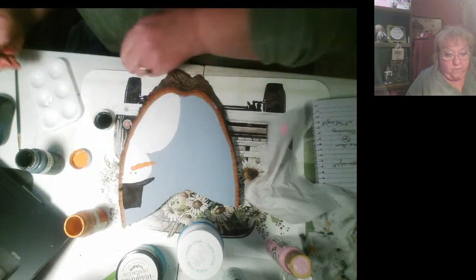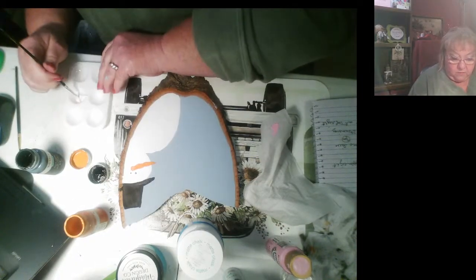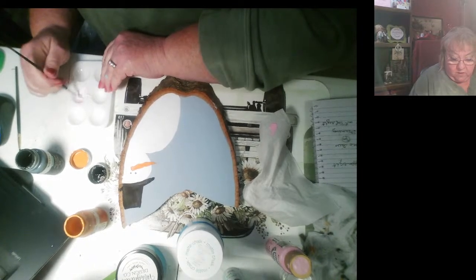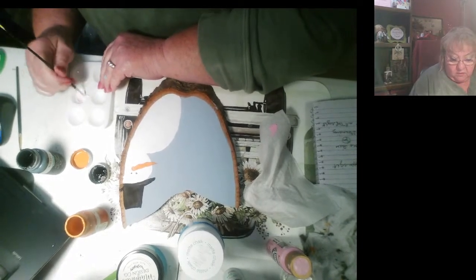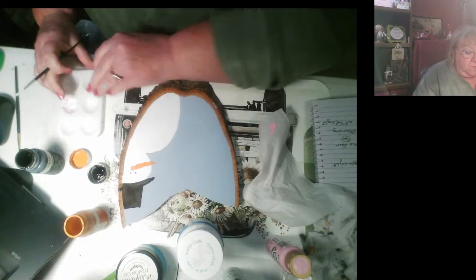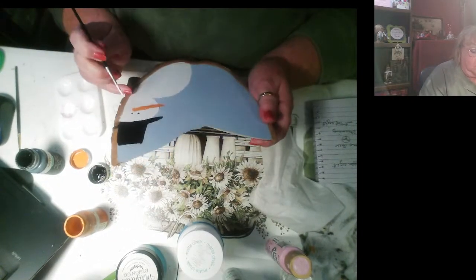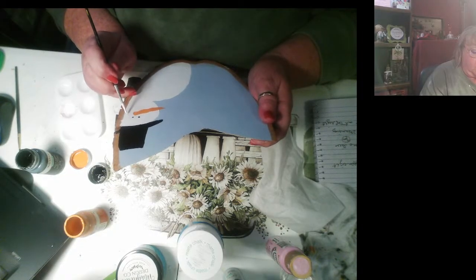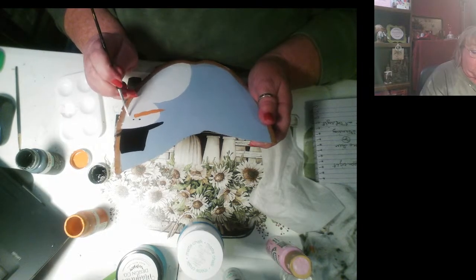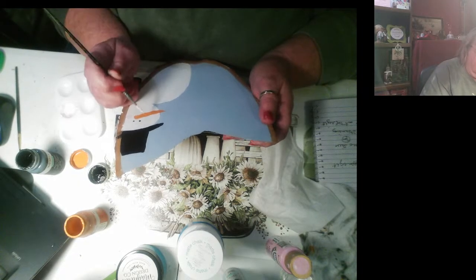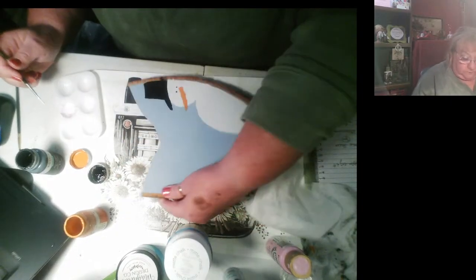Okay, let's get this mixed up here. A lot more than what I needed, but at least I can get the color that I'm wanting. Put just a little bit.